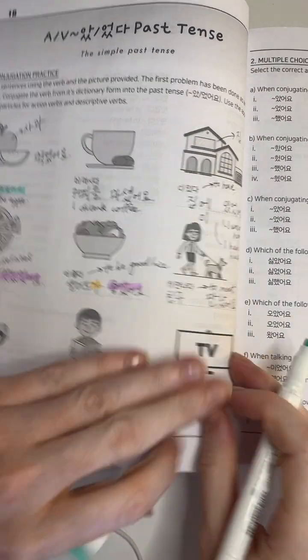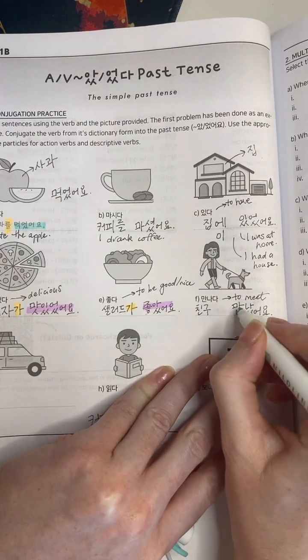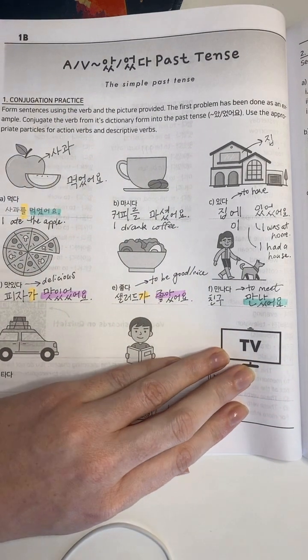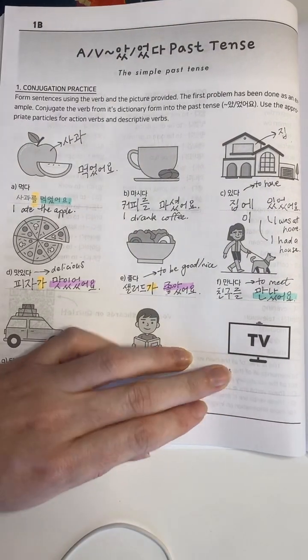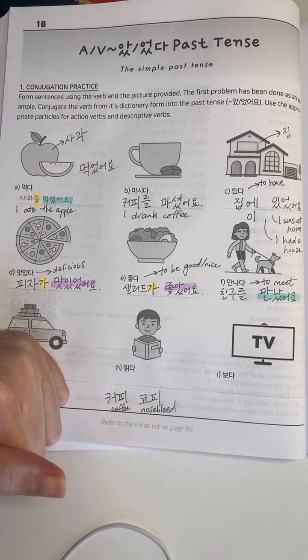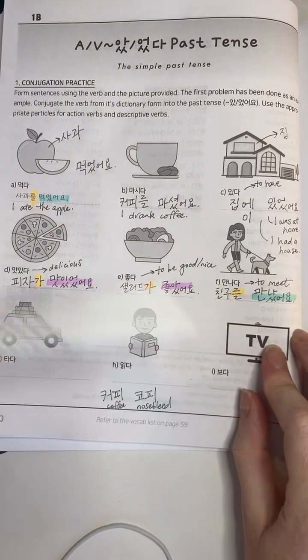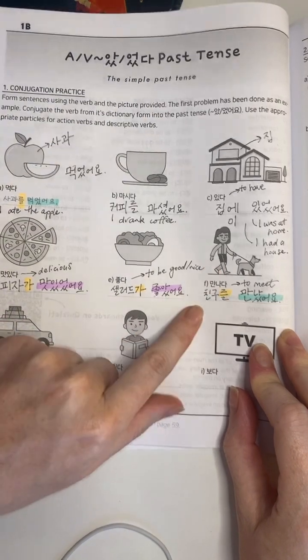Keep in mind that 만나다, to meet, is an action. It's an action that you do. So here we need to use 를. Yes, Hannah. Here we need to use 를, because to meet is an action. It's not a description anymore. It's an action that you do, and actions use objects. The object is the 친구.